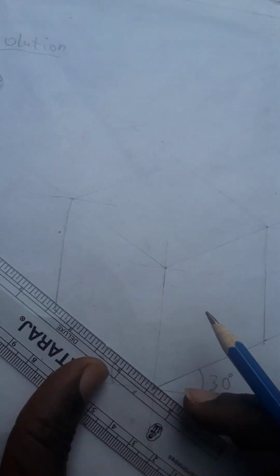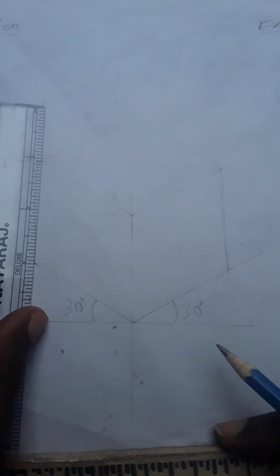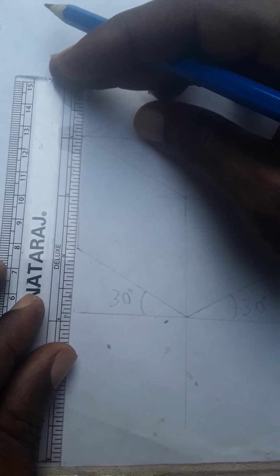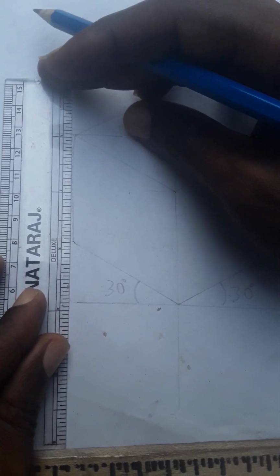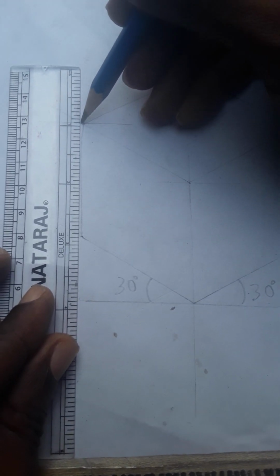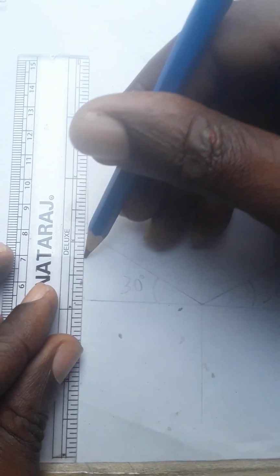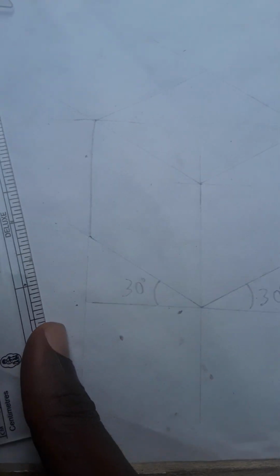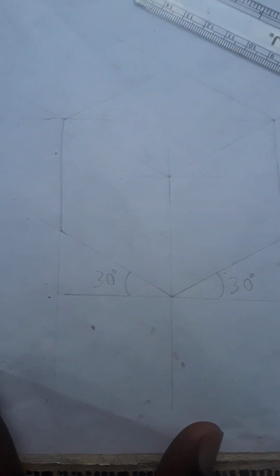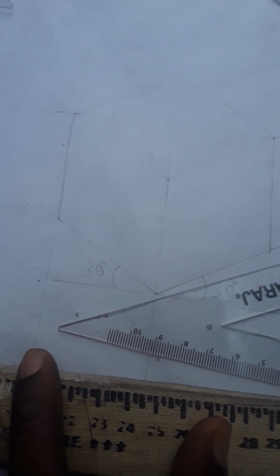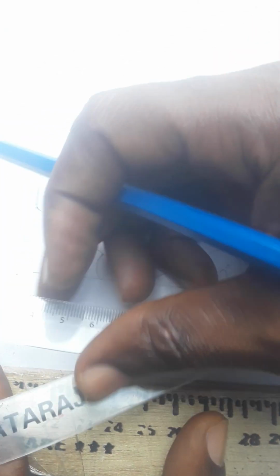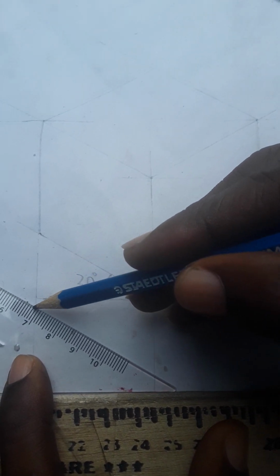Yes, this is 50. From here I can project this line. This is vertical. Let us just bring out the dimensions. So this is from here to here. All right. So to project this, to draw the dimensions, you still place this. Don't forget to use your set square in this direction. So you can use this to draw the dimension.